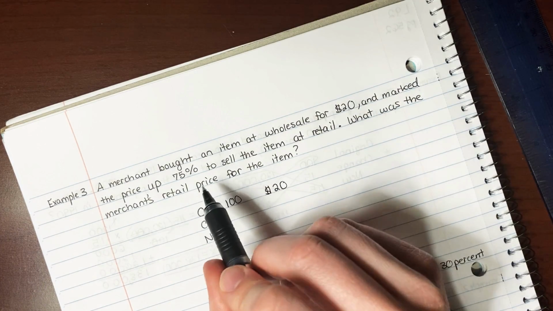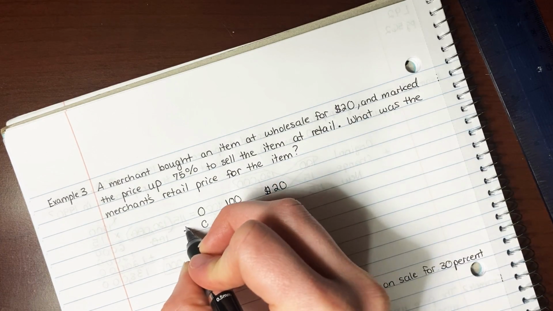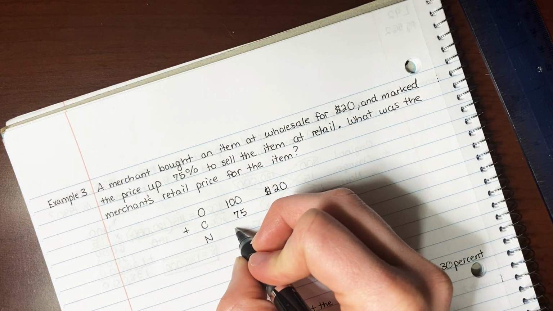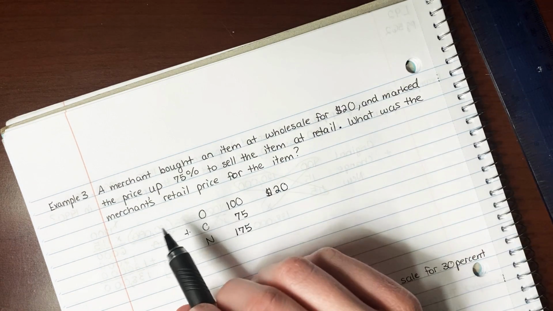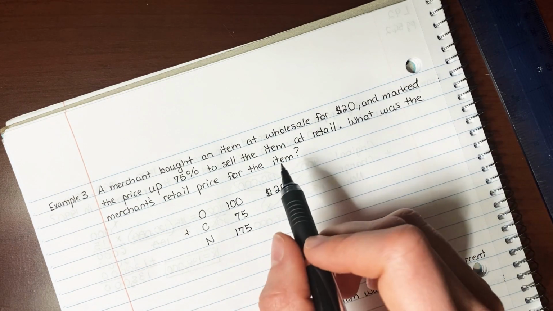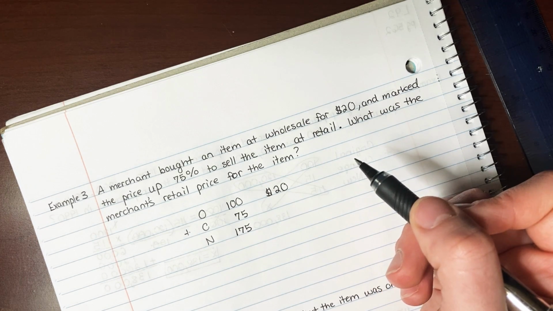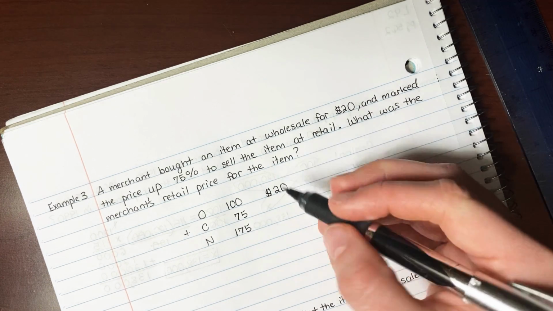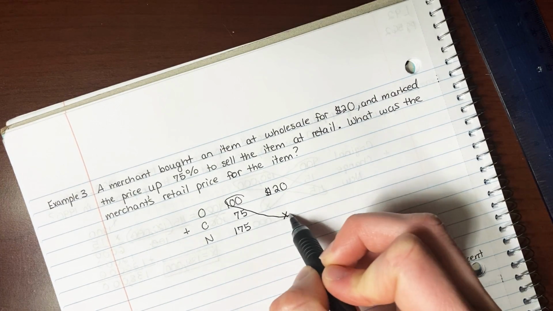He marked the price up 75%. That's going to be our change, and he marked it up, so we're adding. So our new is obviously going to be 175%. And they're asking what was the merchant's retail price for the item. So the retail price is the new price, the price he's reselling it at. So that's where X is going to be. Okay, so we're going to do some cross products.